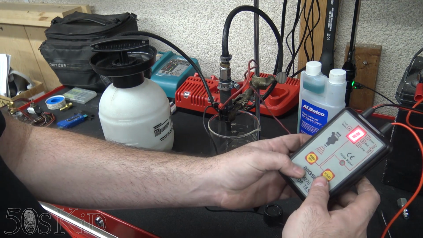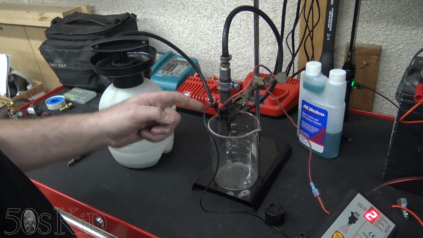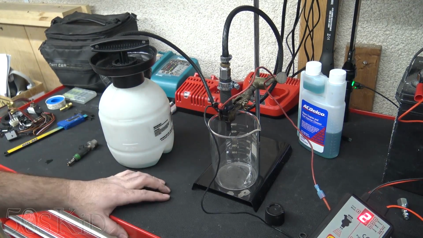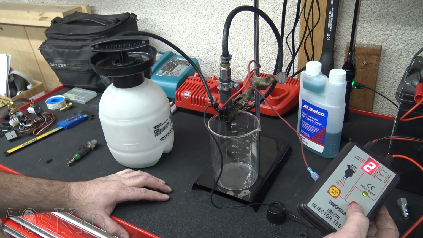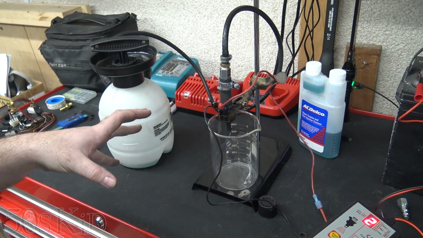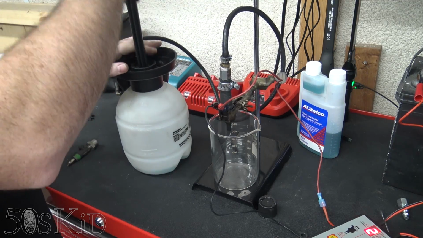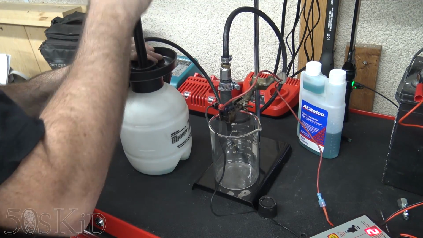You can see we have power. I'm going to go to the medium mode. Okay, I'm going to show you what it looks like without pressure, what it sounds like. See, it fired that fuel injector really rapidly a bunch of times. So now all we need to do really is pressurize this thing, and you don't need a lot of pressure either.